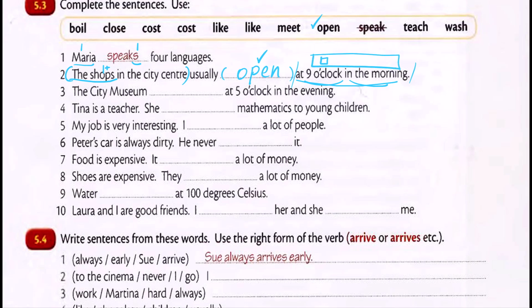So morning is larger than 1 hour at 9 o'clock. We always, most of the time, put 9 o'clock in the beginning and then in the morning in the second part. So if you have 2 adverbs of time in the finishing part of the sentence, the first part is the smaller. The second part is the larger. This is very, very important.